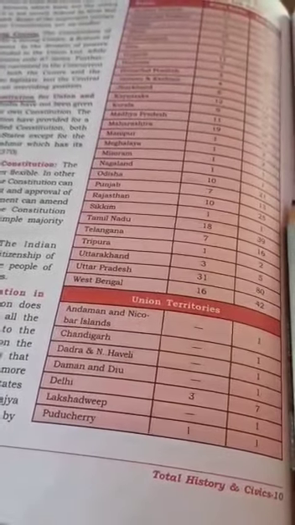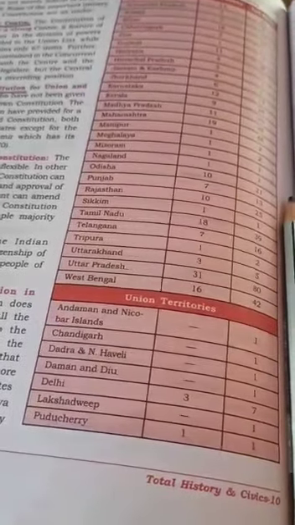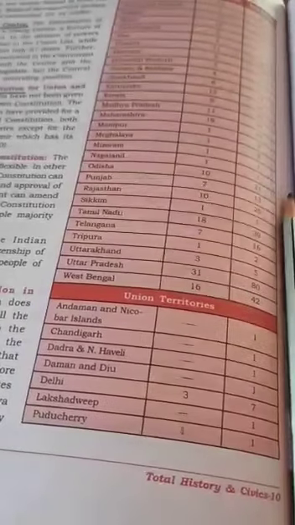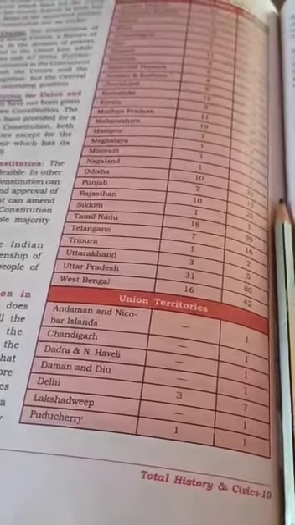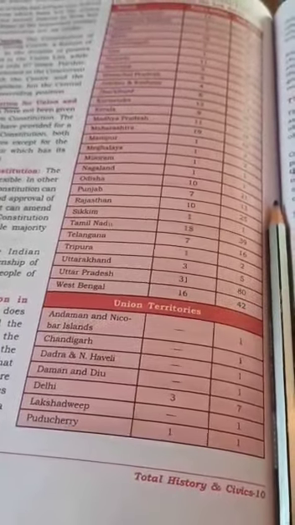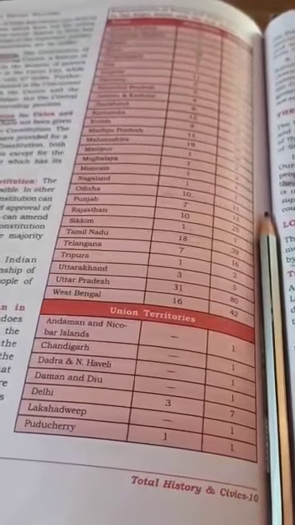Now see, though I told you that we are having two different governments at different levels, it does not mean that we are not one, or that we are not unitary. Despite having different governments at different levels, we are one. We are having unitary features.